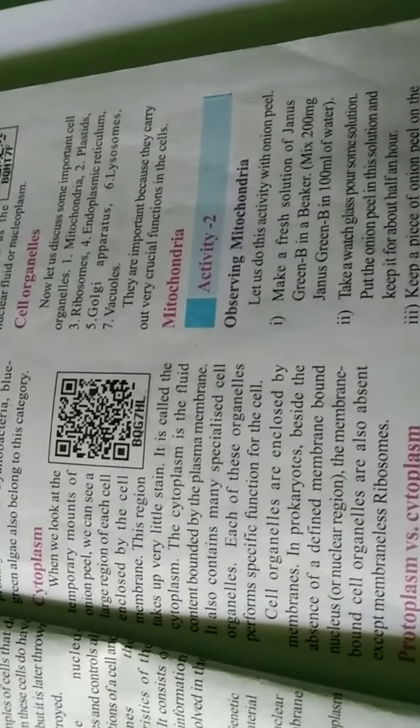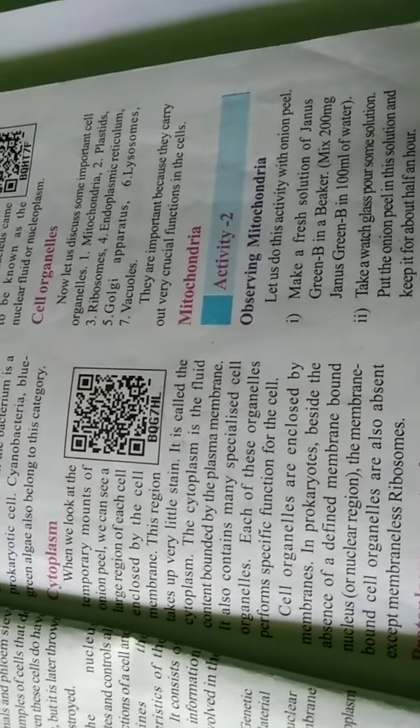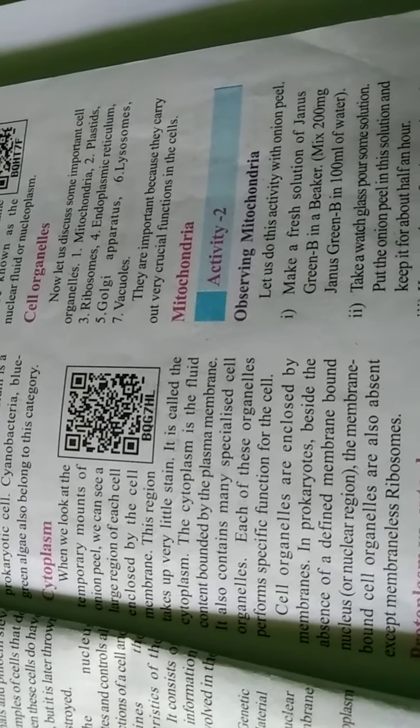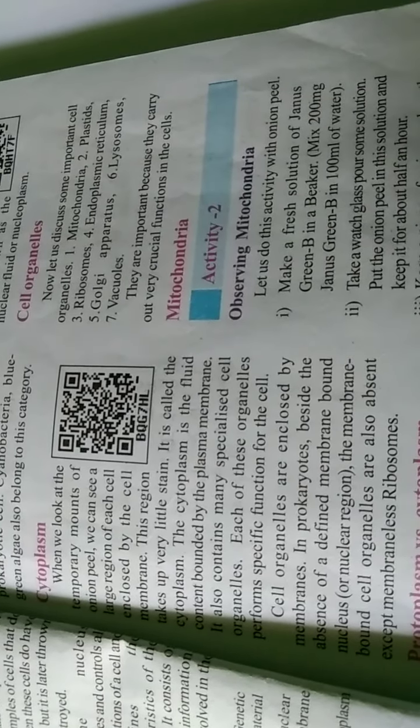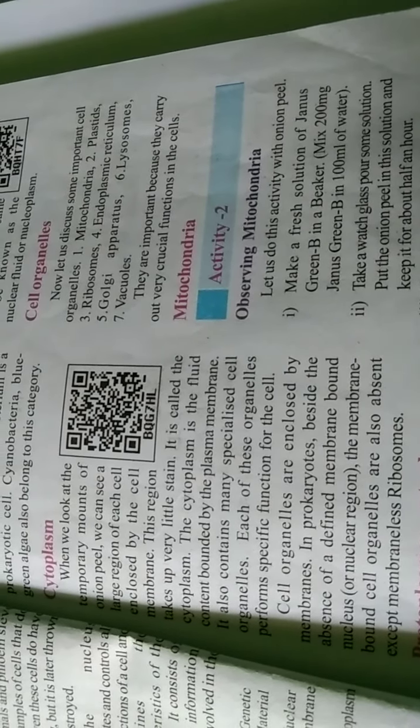When we look at the temporary mounds of onion peel, we can see a large region of each cell enclosed by the cell membrane. Look at this picture.